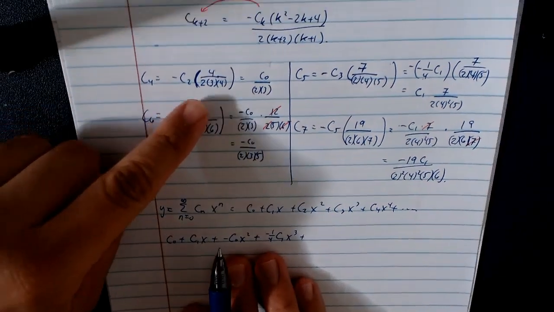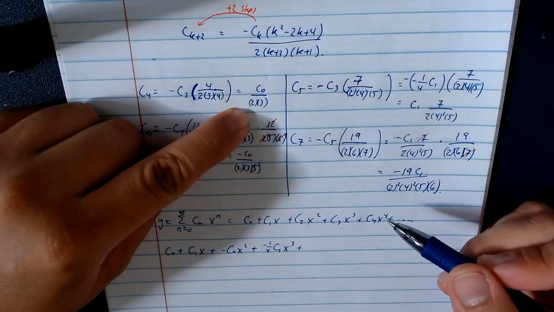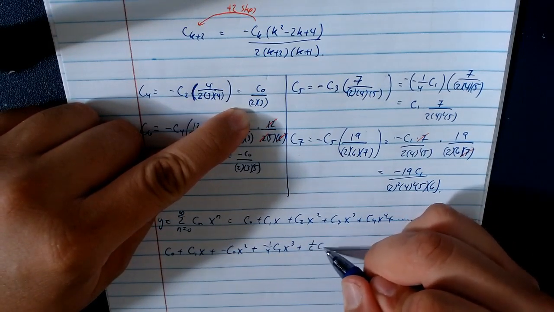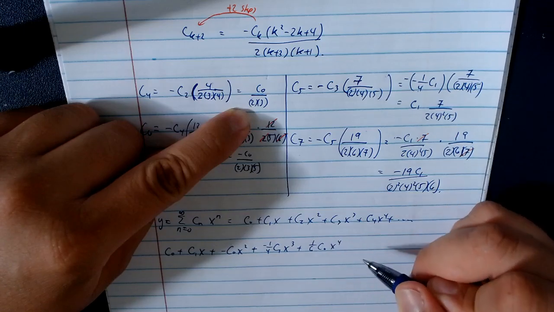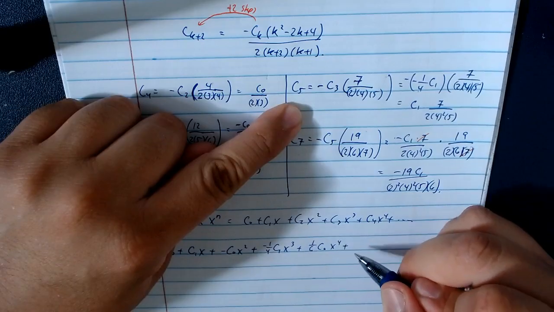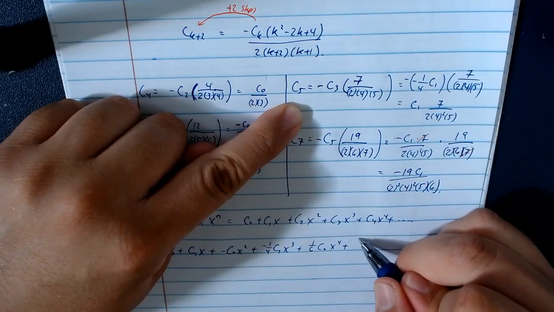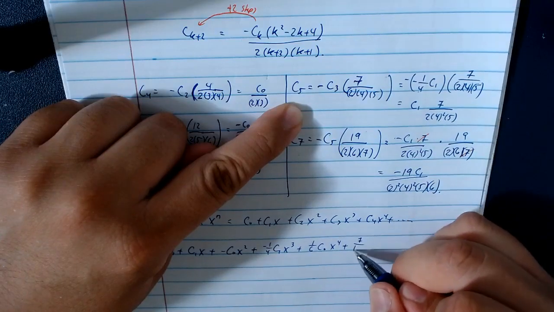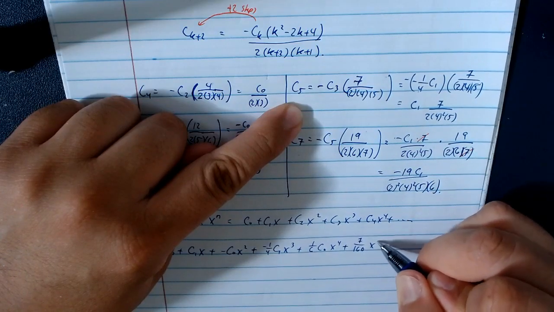Our next one is C4, which is going to be C0 over 6, so it's 1/6 C0 x to the fourth. And then C5, that's going to be plus 7 over, let's see, 16 times 10, that's 160, x to the fifth.